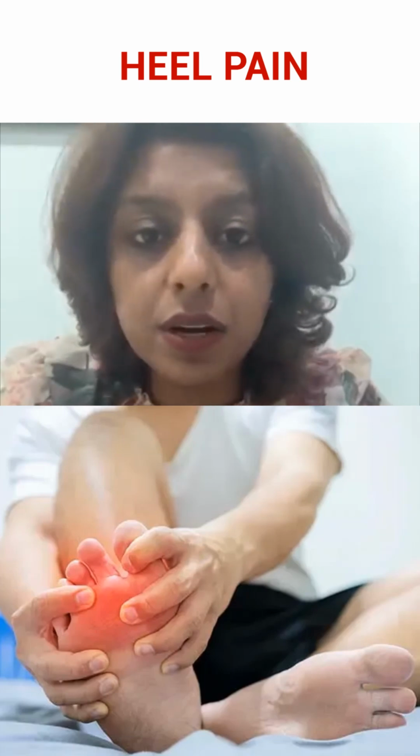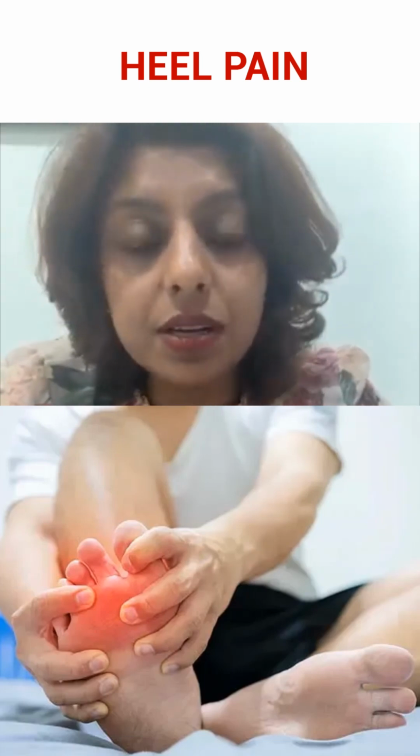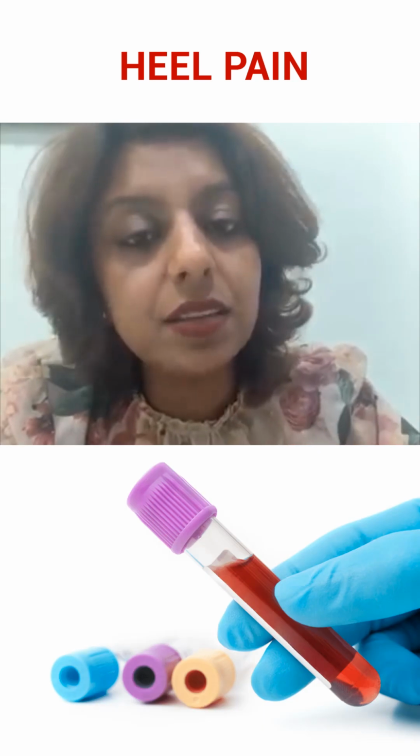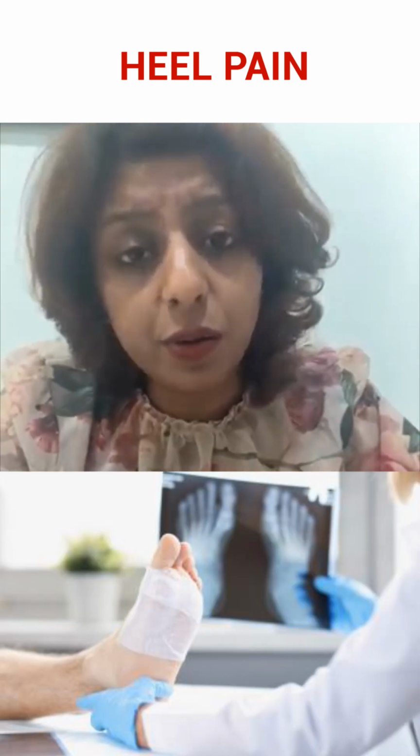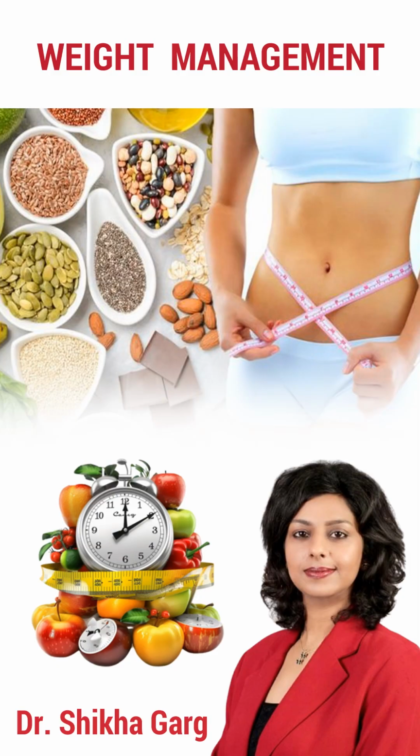And if it is a very chronic pain, you can go in for x-rays and you can visit your orthopedician. Initially go in for your blood testing. You might need an x-ray later on if it is very chronic and very painful, but initially lifestyle changes, specifically looking at all the risk factors and removing them, would help, right? Thank you.